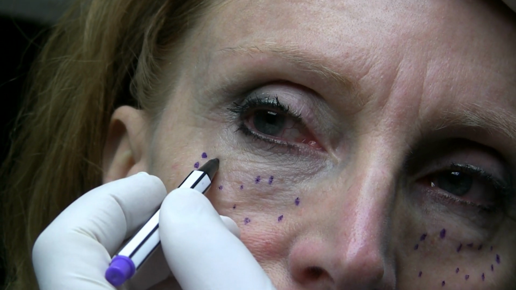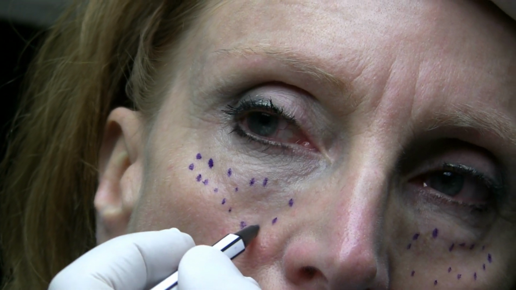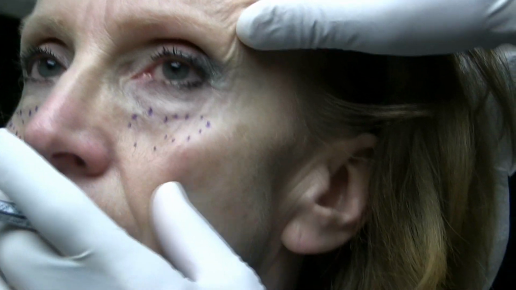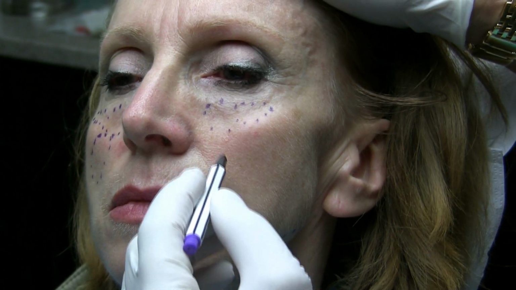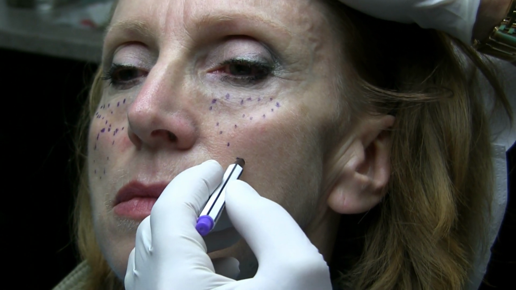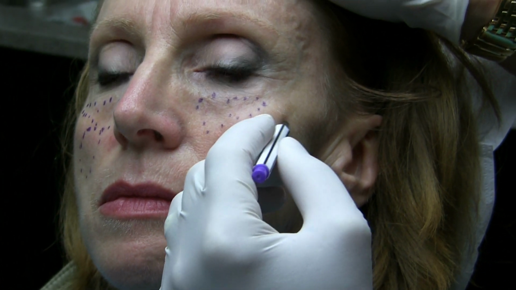And again, the big challenge with filler is generally the volume that you can use, and the limitation is usually expense. So these are the areas that we're going to treat, and then my secondary or tertiary area, depending on how much filler we use, would probably go down into this region.